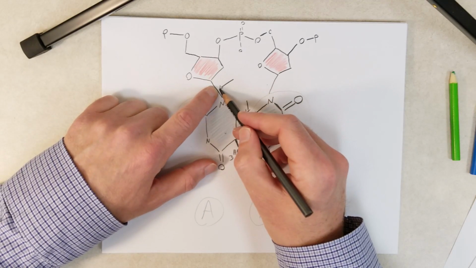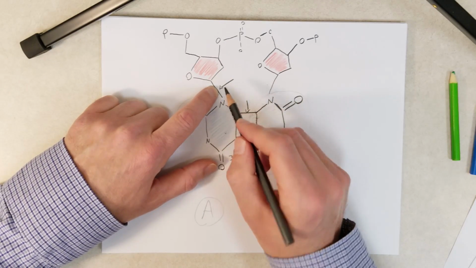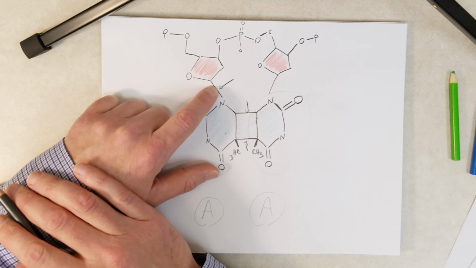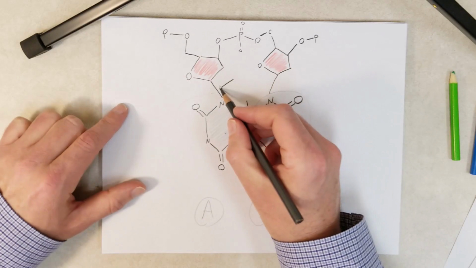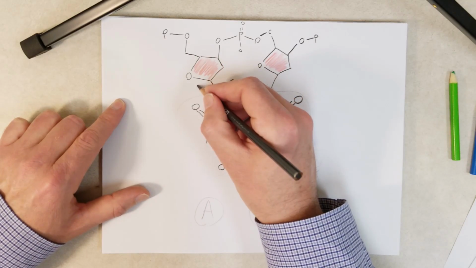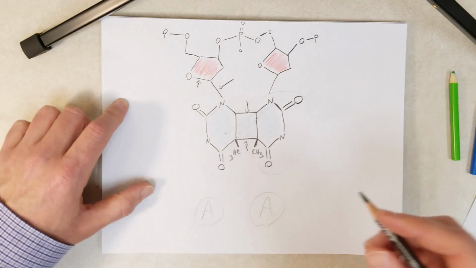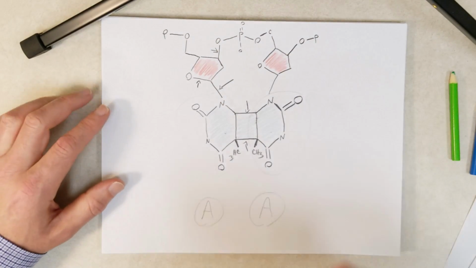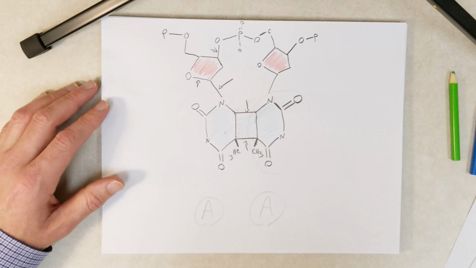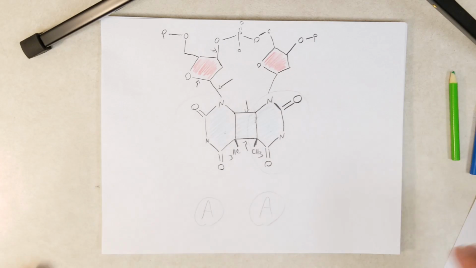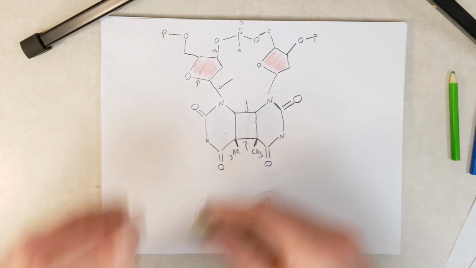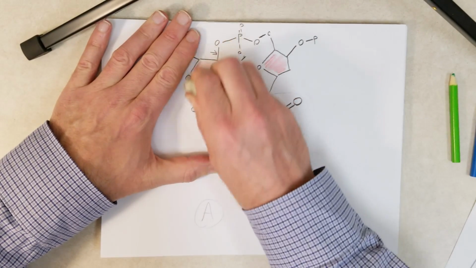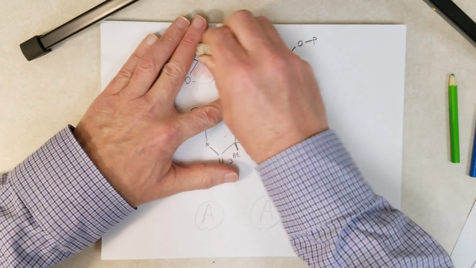And when it does that, this T4 endonuclease 5 also has a lyase activity, and we talked about some of those in the base excision repair video. So it's going to cut here, and it's also going to cut here, and it's also going to cause a break here. So essentially what's going to happen is we're going to get rid of that. We're going to break this, and we're going to break that.